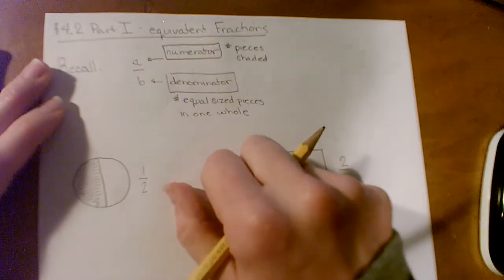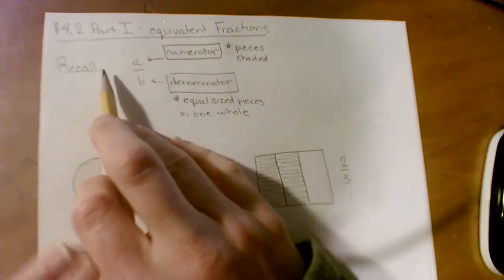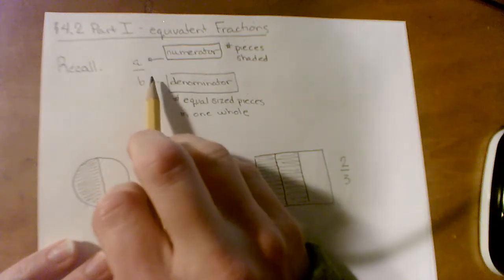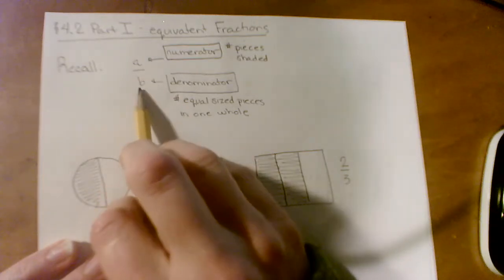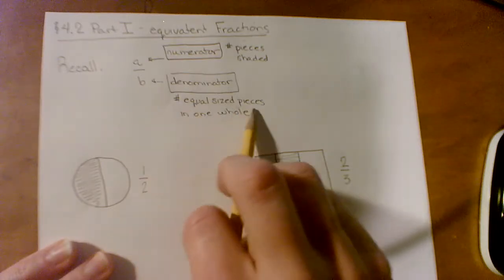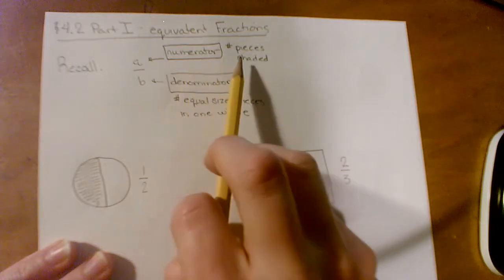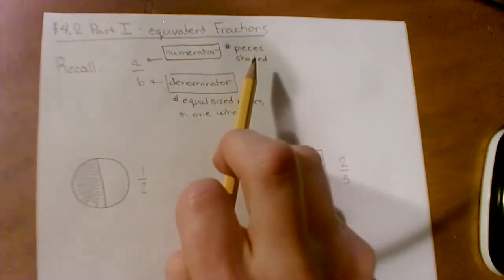So the last time that we left off, we had just introduced what fractions were. If you recall, a fraction is a number of the form a over b. b is the denominator. That tells you the number of equal-sized pieces that make up one whole. And a is the numerator. That tells you the number of pieces that are shaded.